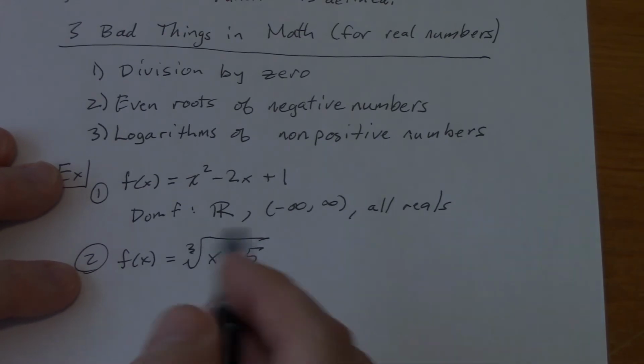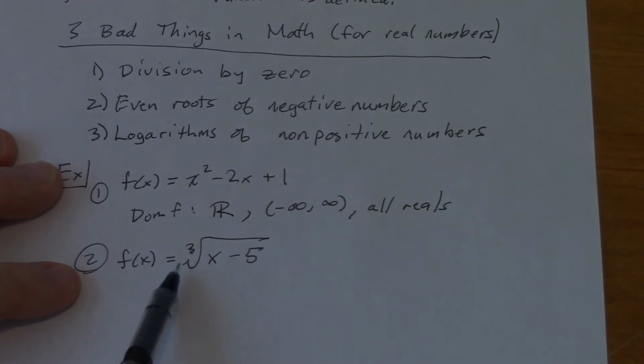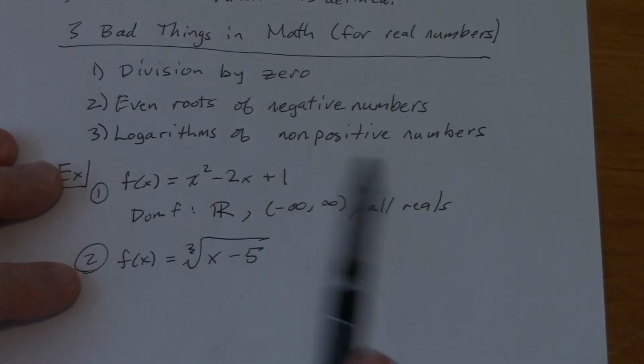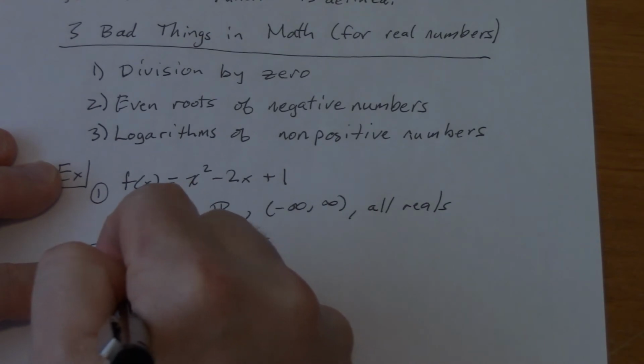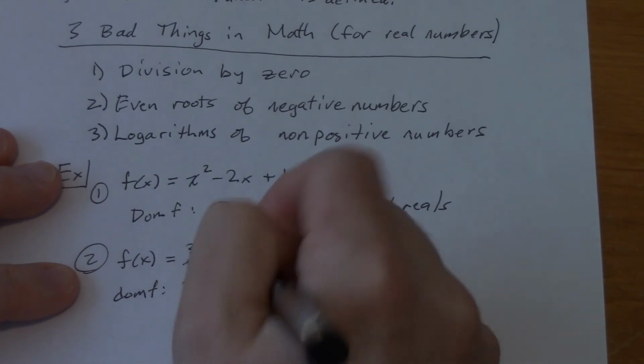Okay, so once again, even roots are the ones that are bad. This is an odd root. This is a cube root. I don't have a problem with that. So what's the domain going to be? You guessed it, all real numbers.